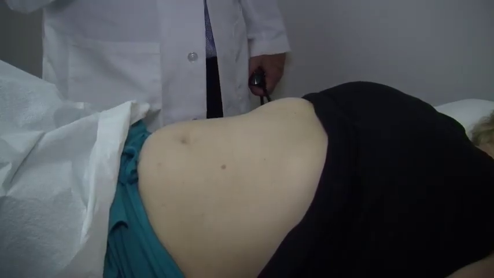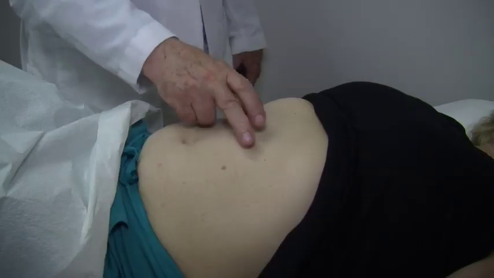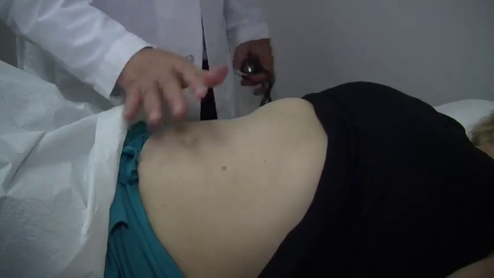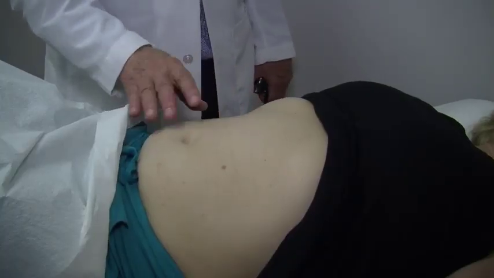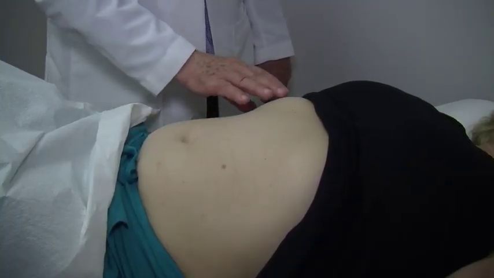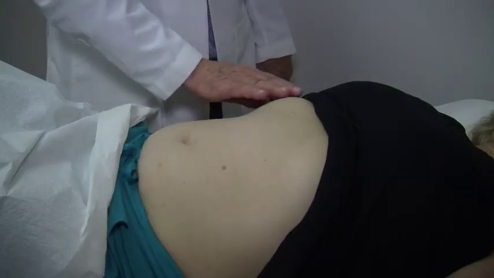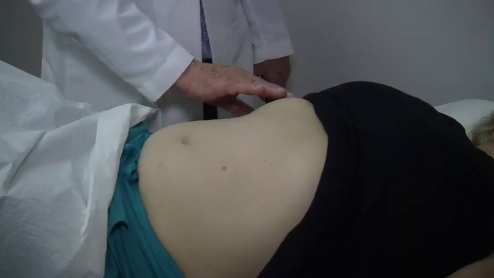So I make that interpretation by sound, and then you make an interpretation for me that says, any time that I did that percussion, was it tender? So that's really a peritoneal irritation sign, and if you said no, then that was fine. The second percussion, that was the percussion for the quadrant. The second percussion was liver.